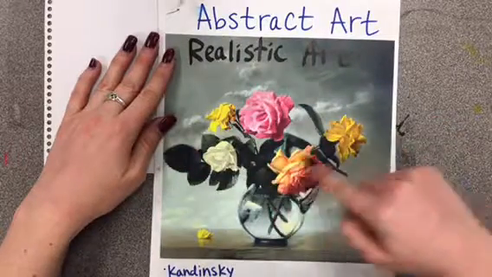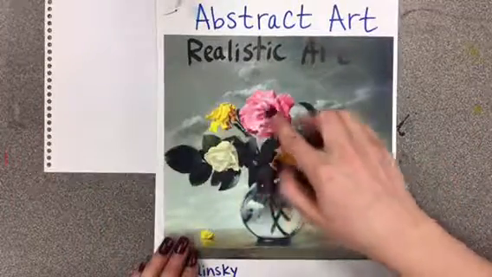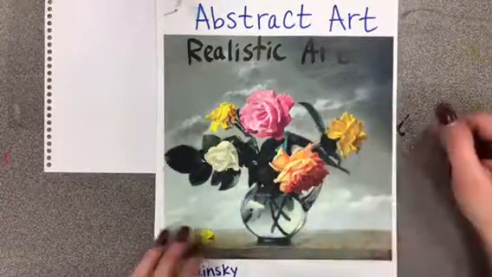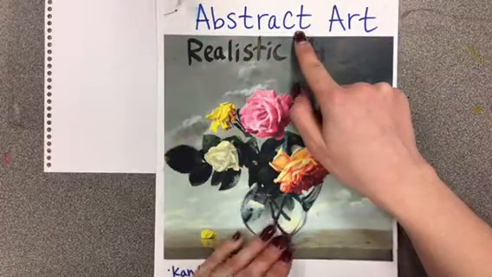So these flowers right here in this vase look very real. It almost looks like a photograph, like I could pick it up and hold it. It's so real. So abstract art is the opposite though. It's a type of art that does not look very real.